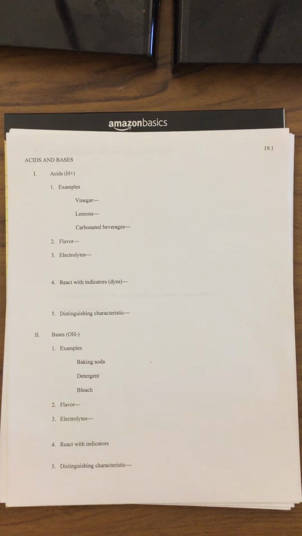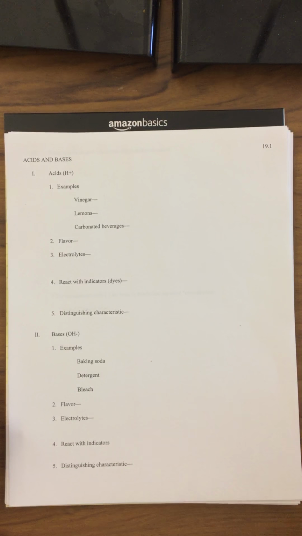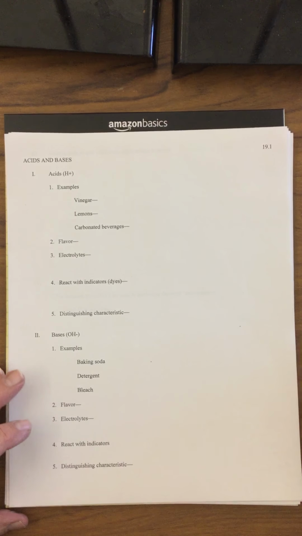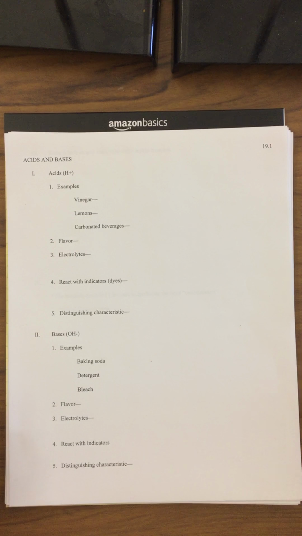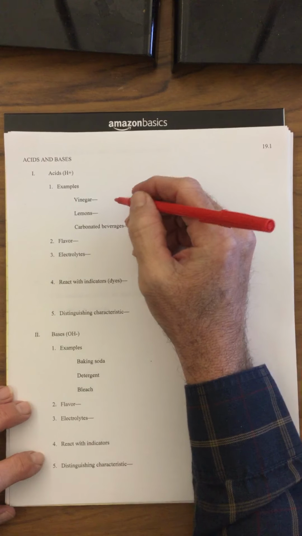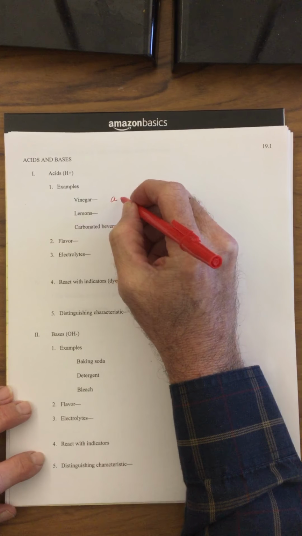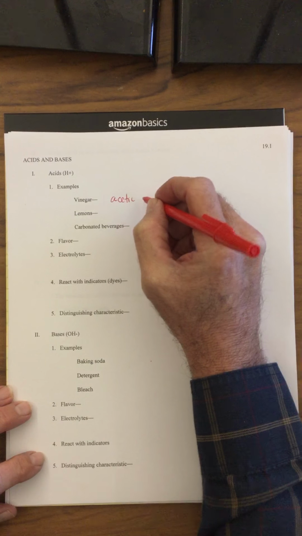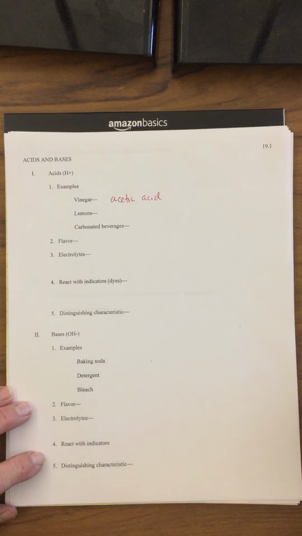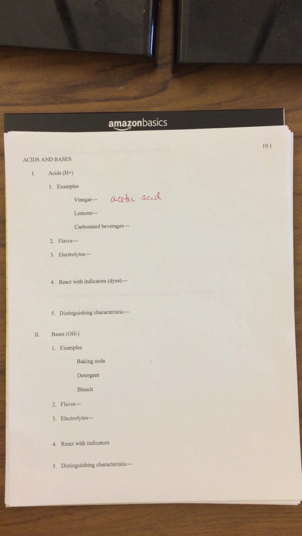So first of all, let's take a look at things that are acids. These are from the lab that we did, and vinegar is an acid. If you've ever tasted vinegar, it is acidic. And the name of vinegar is acetic acid. We may be doing a lab with vinegar, acetic acid, to calculate the percentage of acetic acid that is in your vinegar that you can buy from the grocery store.